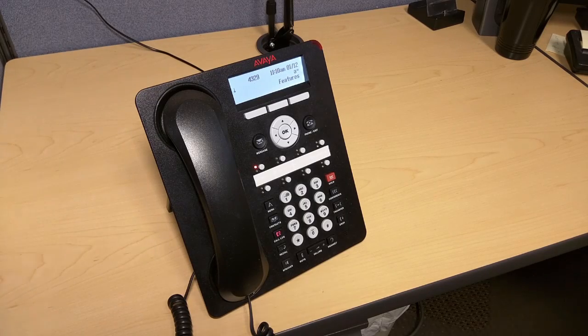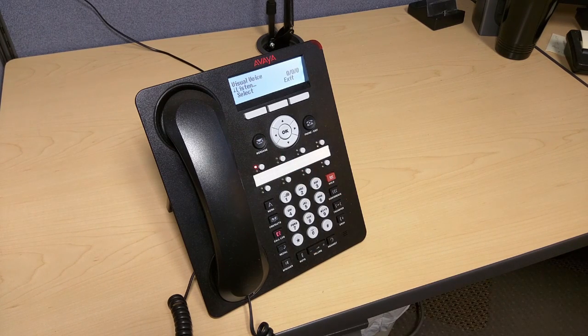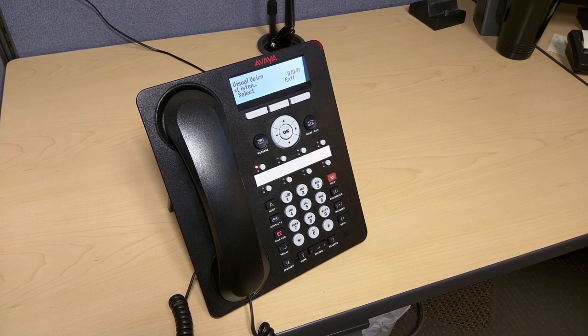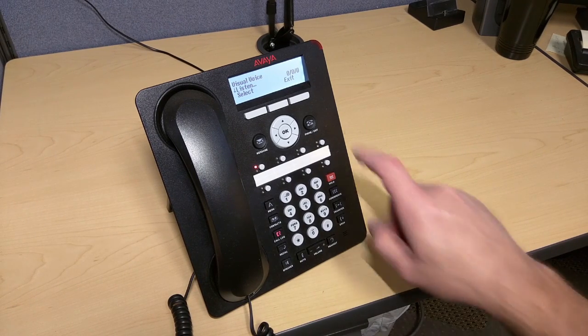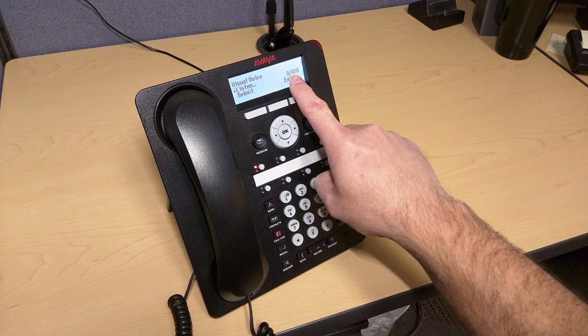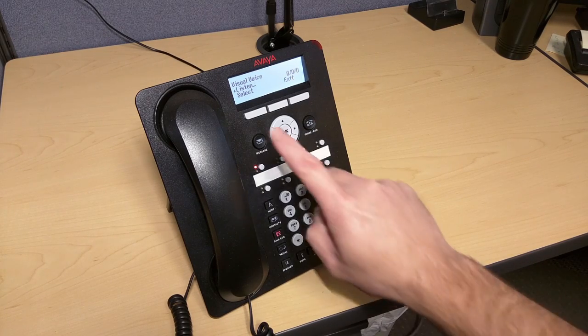Section 4. Voicemail. To access voicemail, press the Message button. You will then have a menu shown in the display that you can navigate using the arrow keys. The first option is Listen, with a number of new, old, and saved messages shown. You can press Select to listen to the messages.